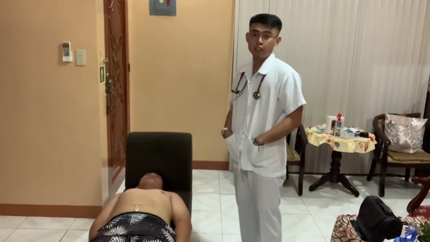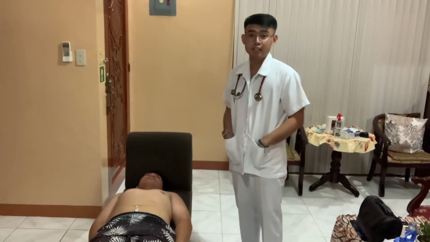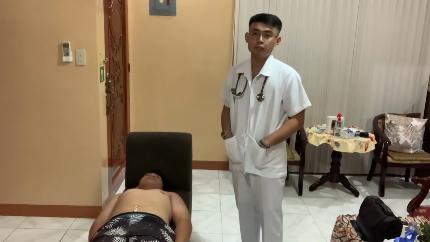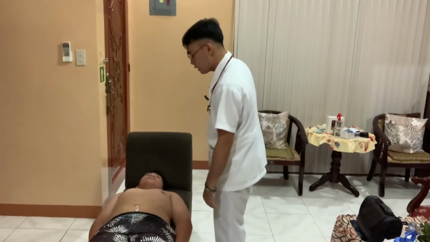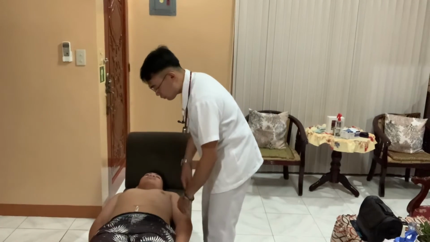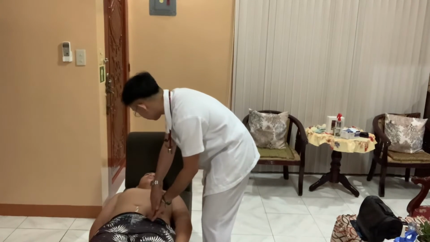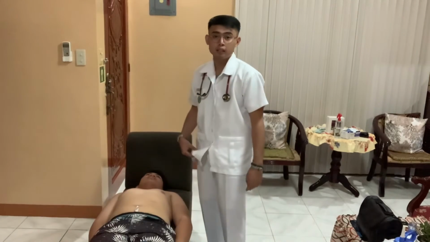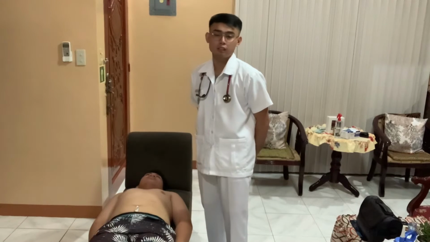So for our next step in abdominal examination, we're going to perform special tests. And for the first special test, we're going to test for acute appendicitis. For our first test in acute appendicitis, we're going to assess if the patient has pain at the McBurney point. Does it hurt, sir? No. So upon putting pressure on the patient's right lower quadrant, there is no pain in the McBurney's area.